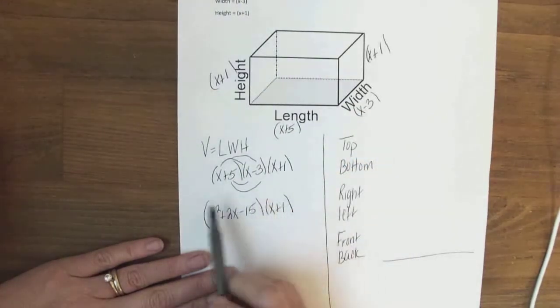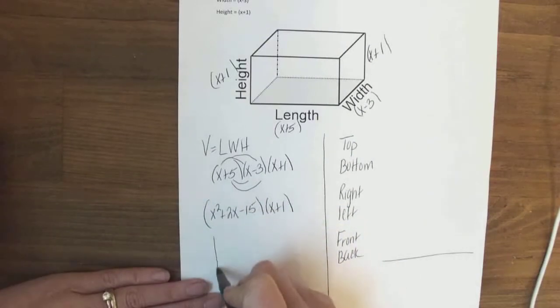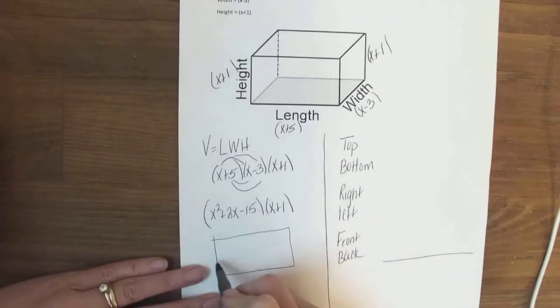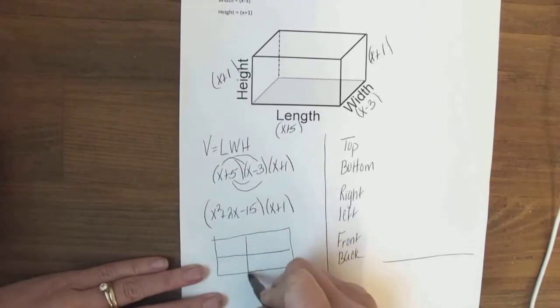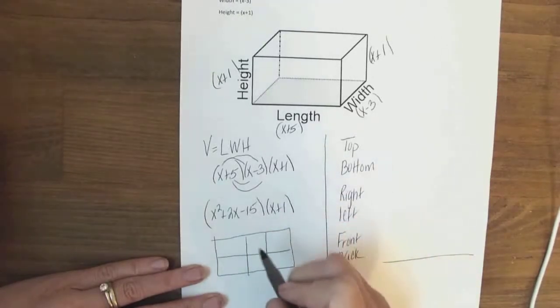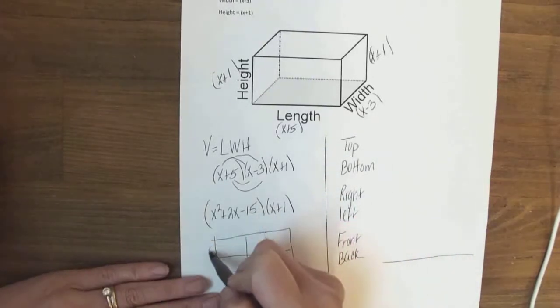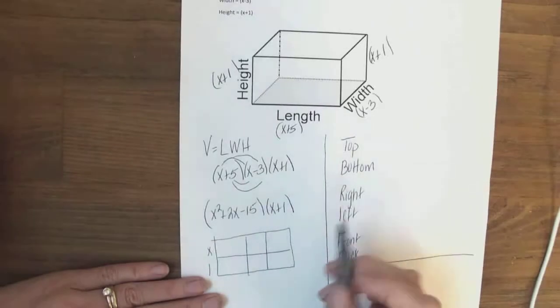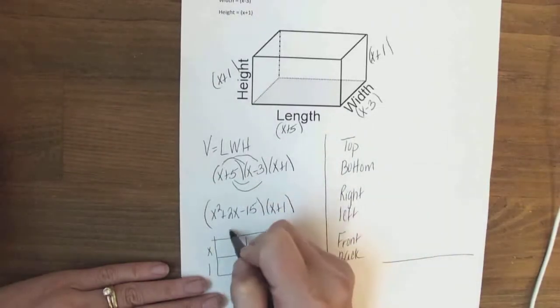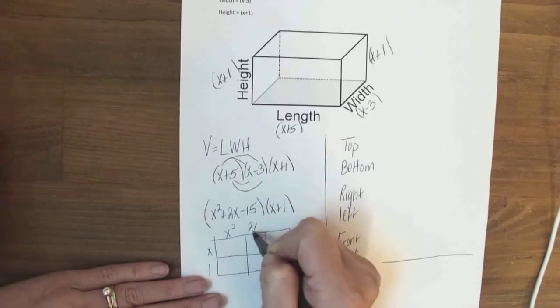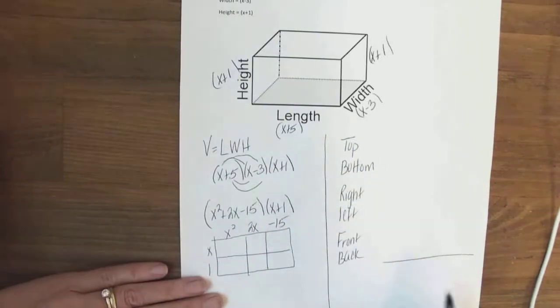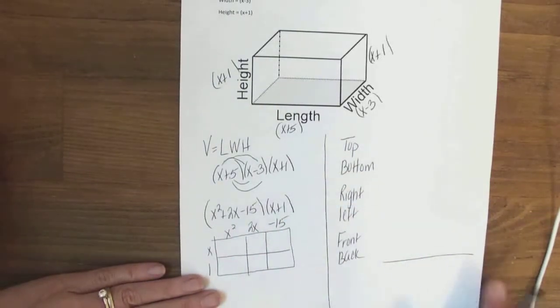You may use arches again. I have found in this class that students do better if they, instead of using arches, which will do the same thing, if it's 3 things times 2 things, just make a rectangle. x and 1 on this side, x squared, 2x, and negative 15 across the top. And now you multiply to fill in the table.